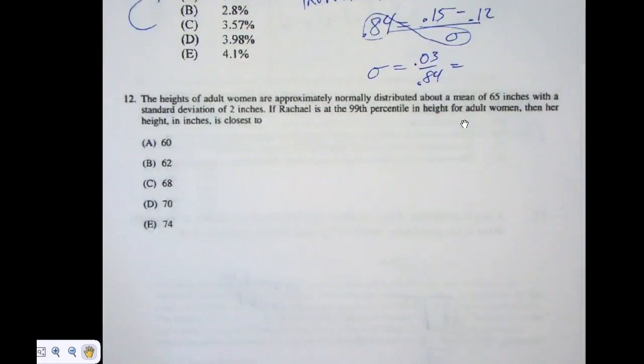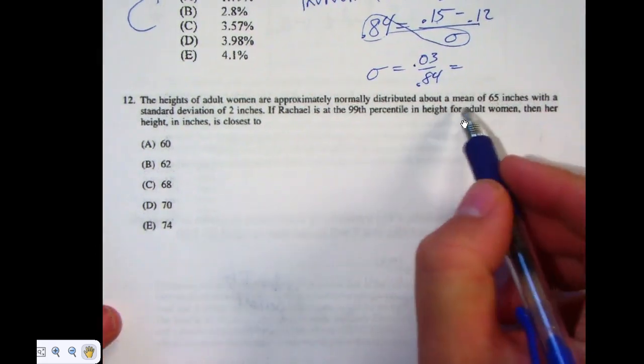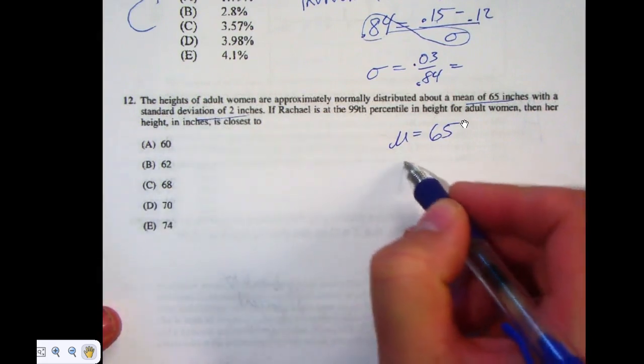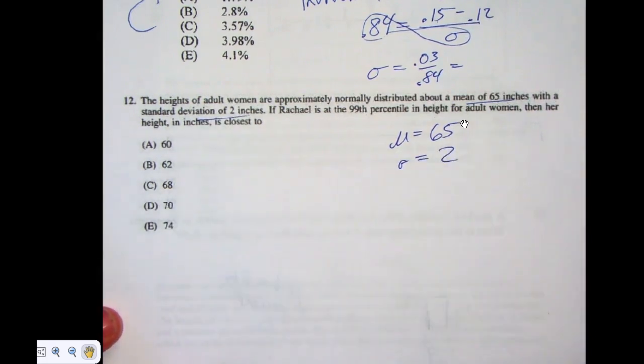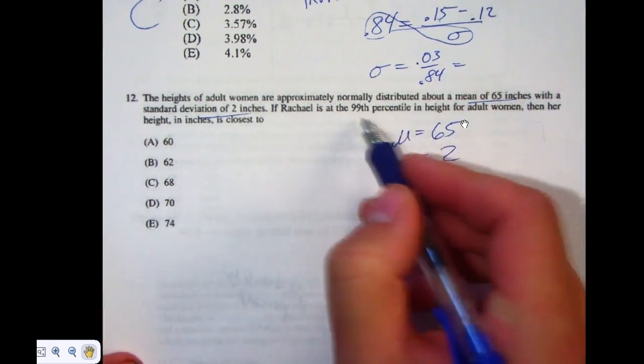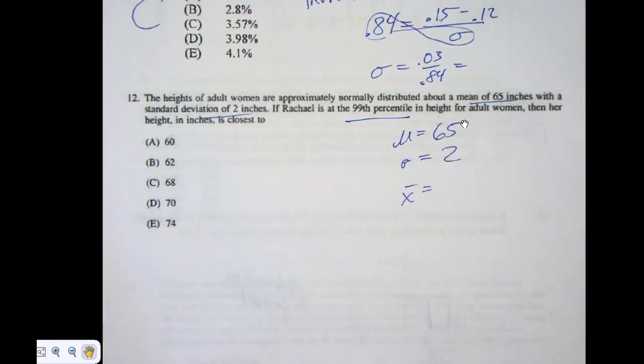Alright, problem? So again, I'm going to write down what I know. The mean is 65. Standard deviation is 2. I want X bar, and I know the 99th percentile. Well, I have all the information I need to use that. I have the percentile. I want to go back to a data point. I have the percentage. I have the mean. I have the standard deviation.